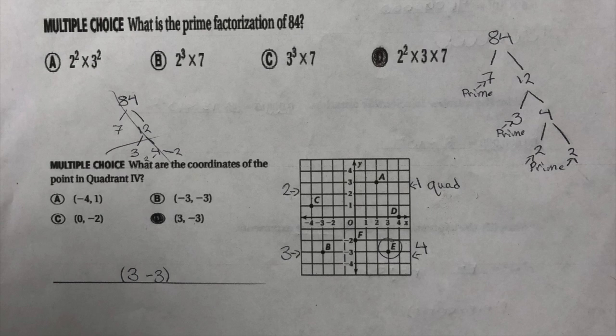Multiple choice. What are the coordinates of the point in quadrant IV? The way that you find out which number quadrants are on a graph is you start at the top right. Your first quadrant is the top right one, then the top left one is your second quadrant, then the bottom left one is quadrant 3, and the bottom right is quadrant 4. Now, if you count out the coordinates, you can see that point E is in quadrant 4, and that is at the point 3, -3.